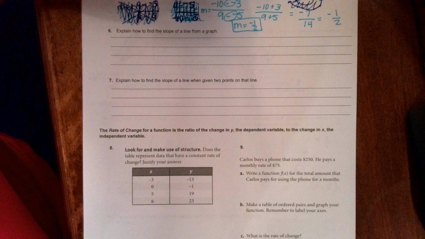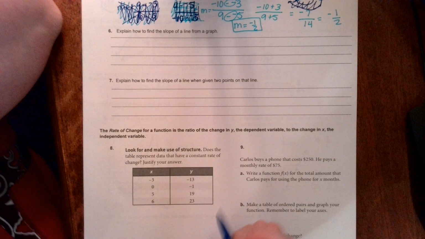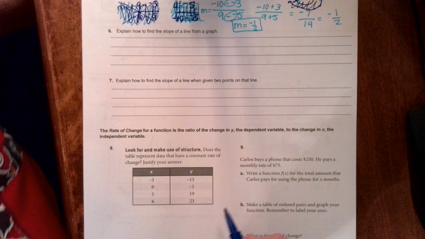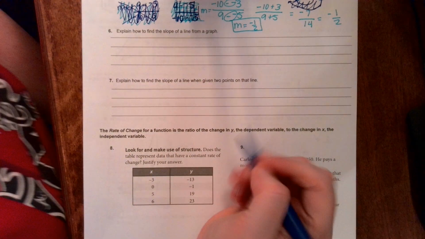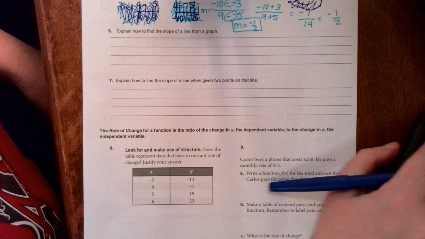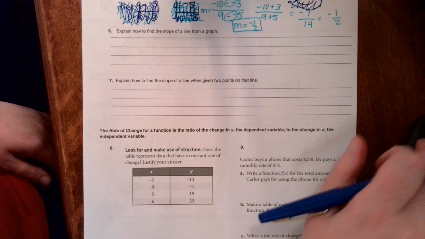Okay, so 6. Explain how to find the slope of a line from a graph. We can do this one of 2 ways.